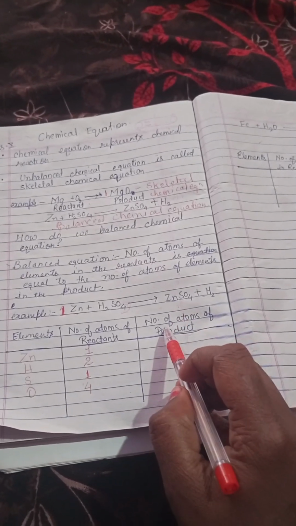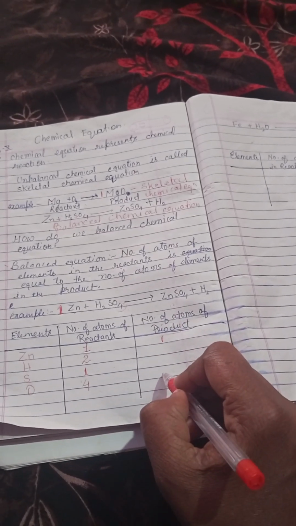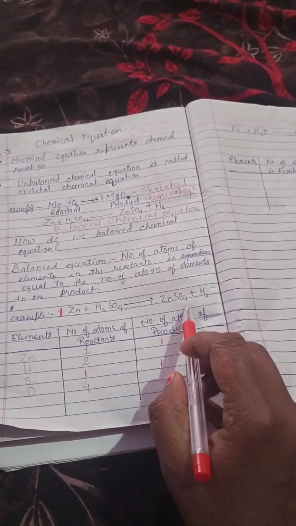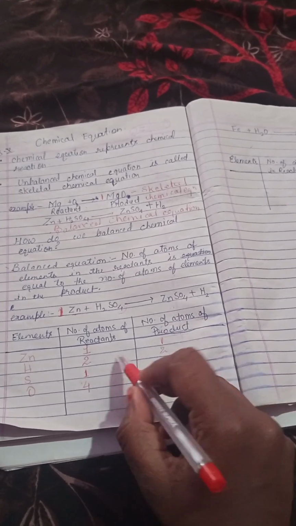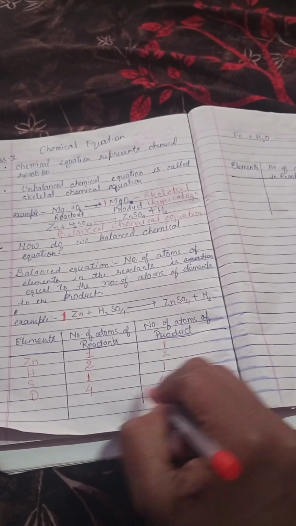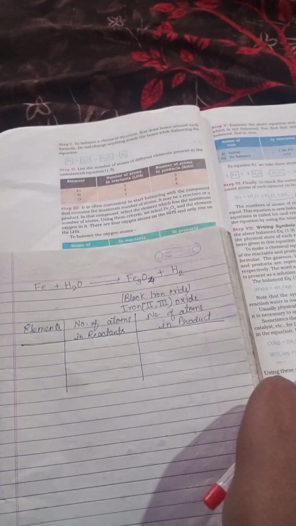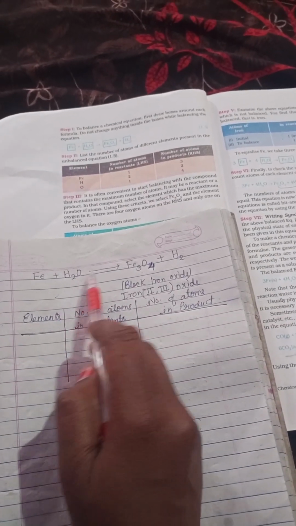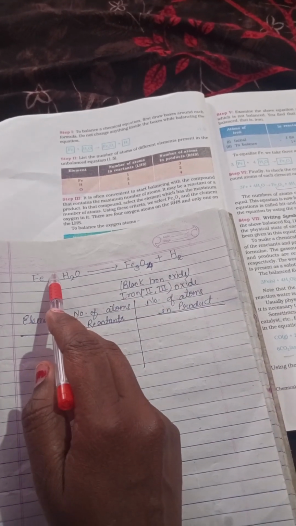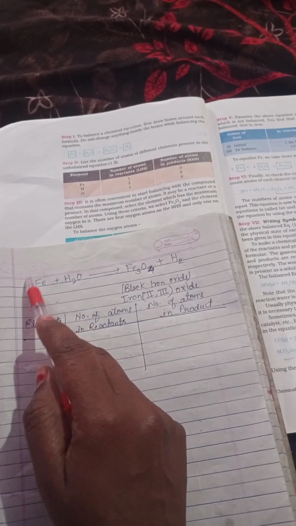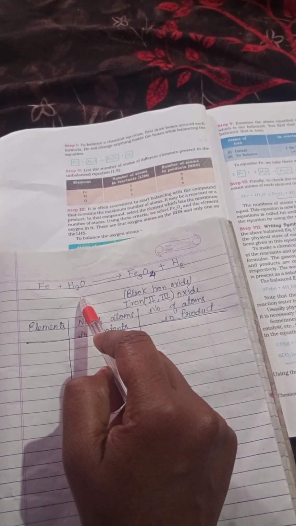Now in the product, Zn is also 1, sulfur is 1, oxygen is 4 and hydrogen is 2. It means this equation is a balanced equation. Okay, now come to the next equation: Fe plus H2O gives Fe3O4 plus H2. If we add two chemicals, iron element and H2O, it means water.